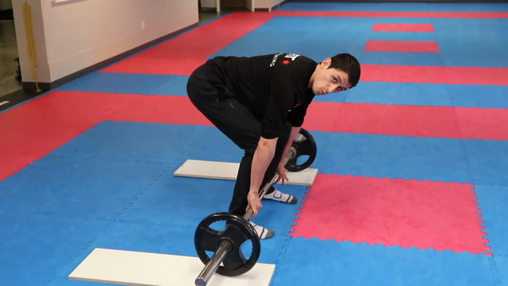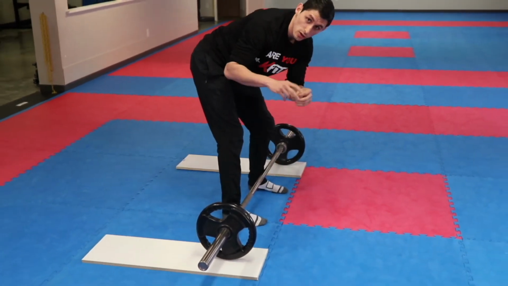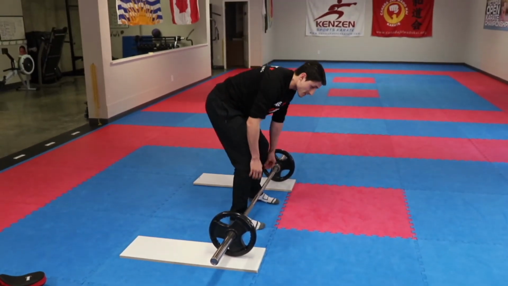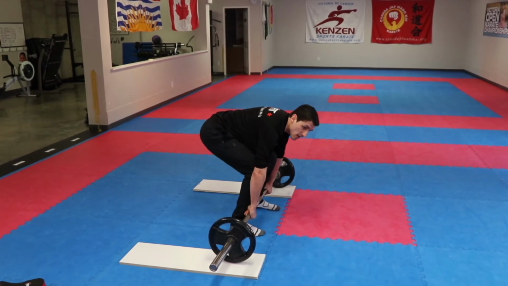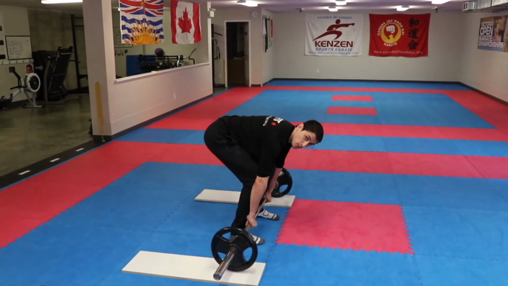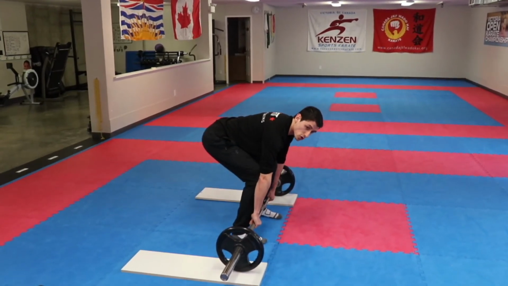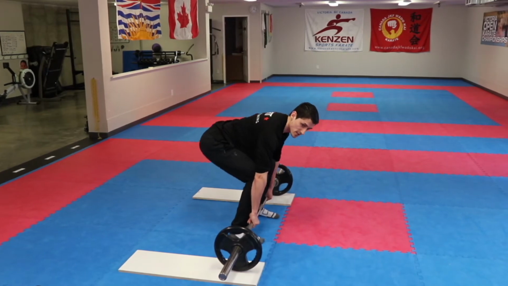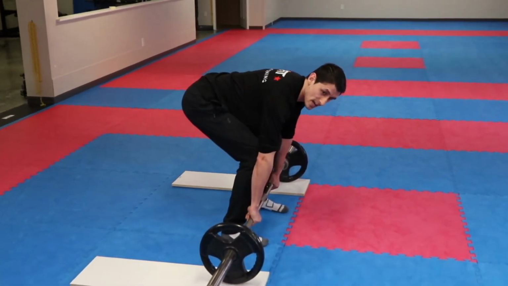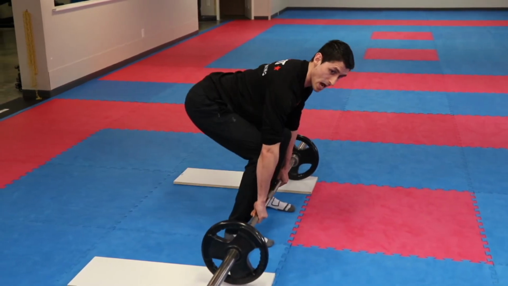So before we pick up the weight, we want to create what's called pre-tension or pre-activation. What that means is I just don't want you to be lazy from here and lift up the bar nice and fast and hard. What I want you to do to create pre-tension is drive your legs into the floor and pull your shoulders into position. See that? Here I'm lazy, I'm set, now I got pre-tension.